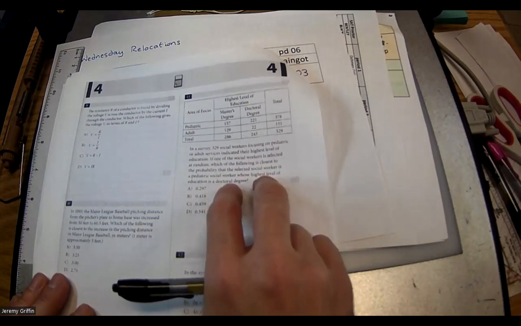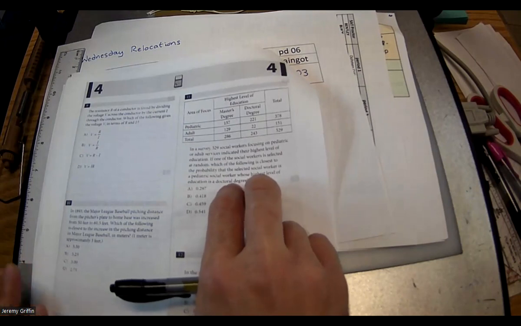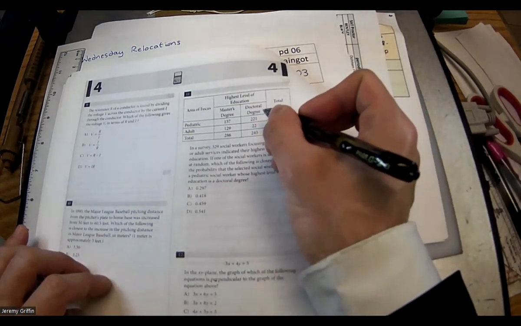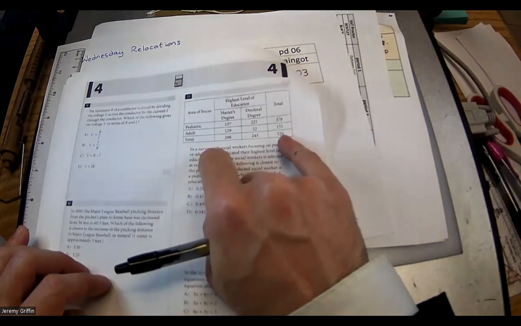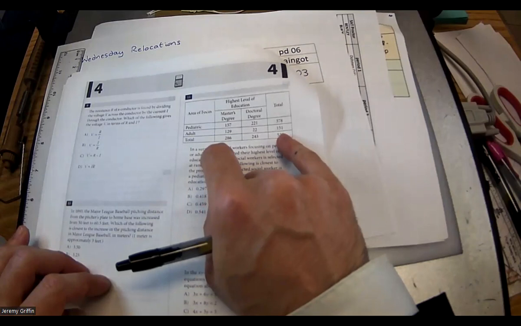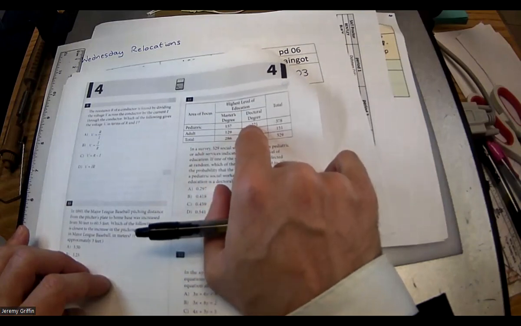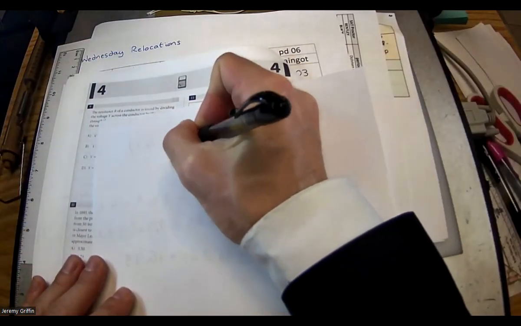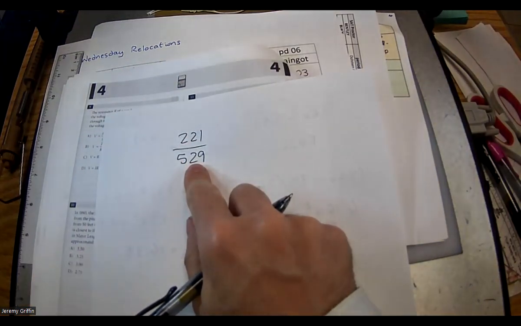So that sounds like an intersection of both pediatric and also doctorate, which is this cell right here. So if we pick anybody at random, and there's 529 people total, so this number has to match this number, right? What's the probability that it's one of these 221 people? Wouldn't that just be 221 divided by 529? Right? That's the exact answer right there.